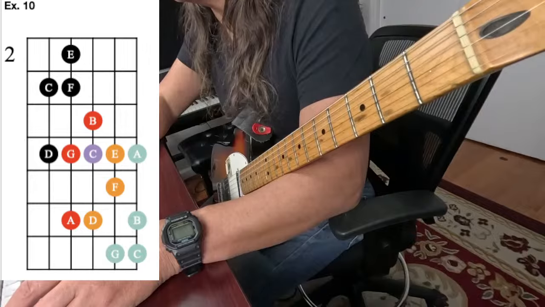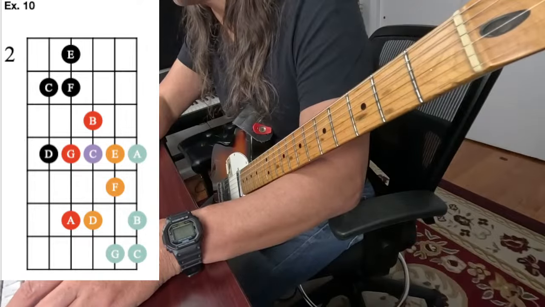I'm just slipping and sliding, moving around on the track, having a lot of fun with it.